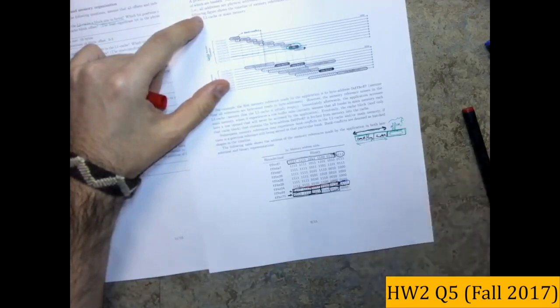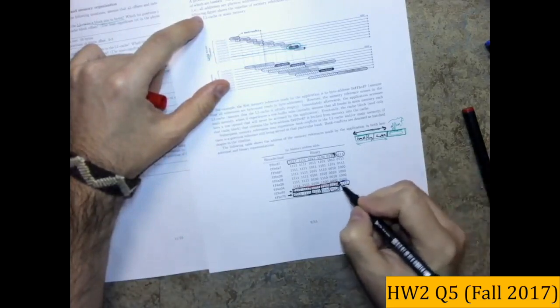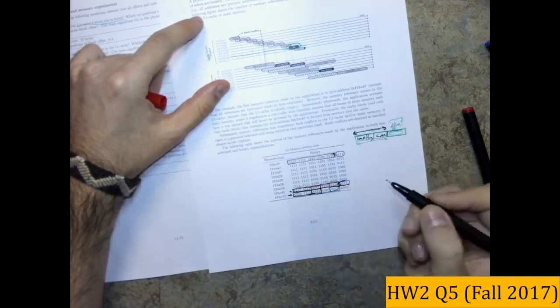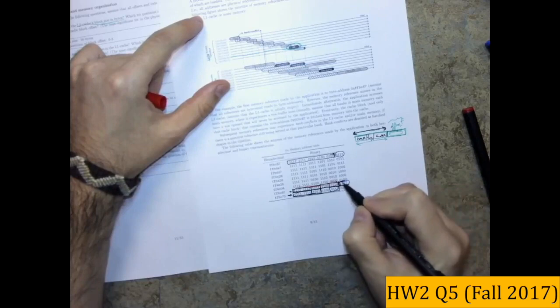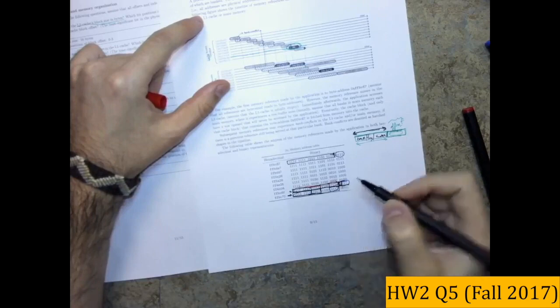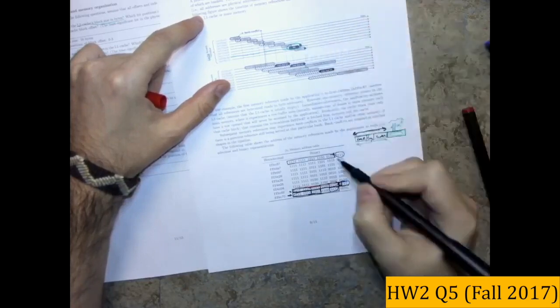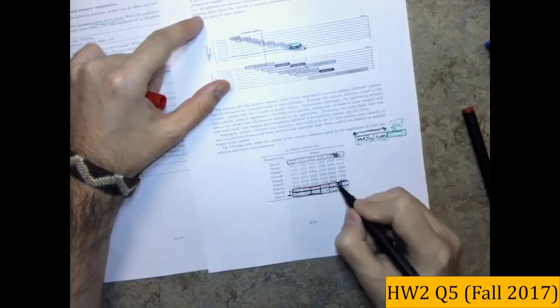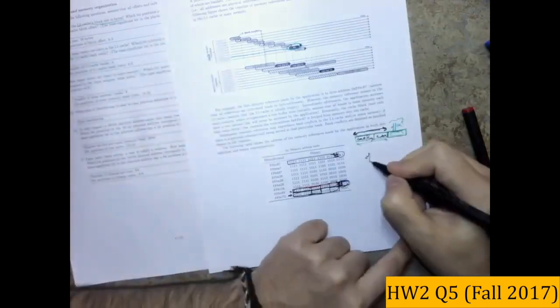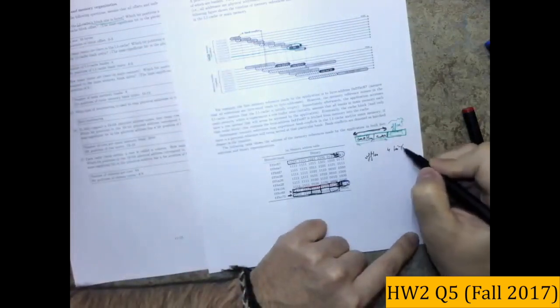So if we assume one more bit, we wouldn't have a hit here because this bit is 0 and this is 1. So the correct answer is an offset of 4 bits.